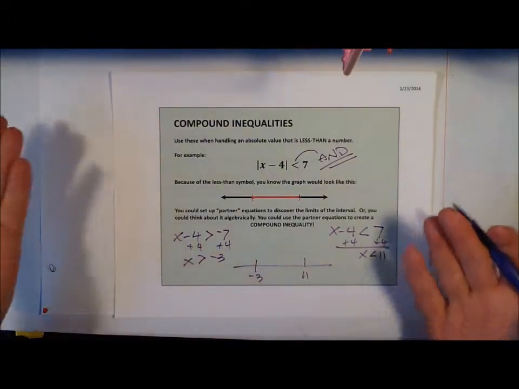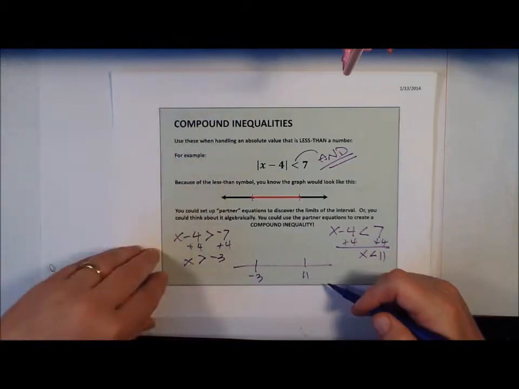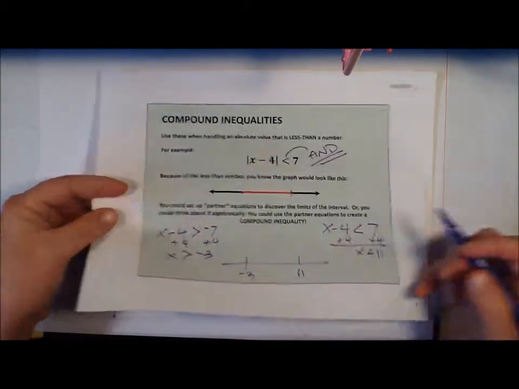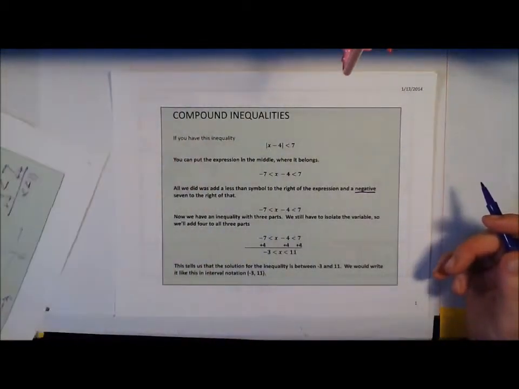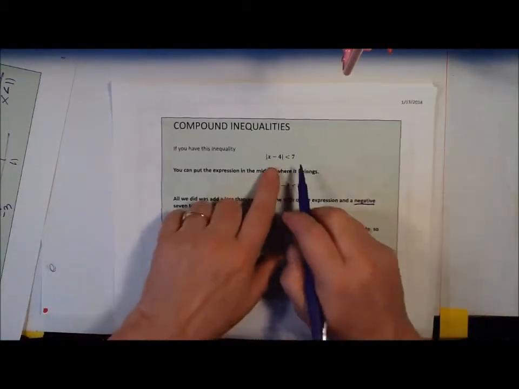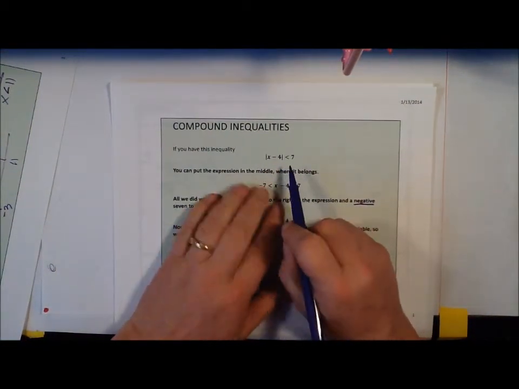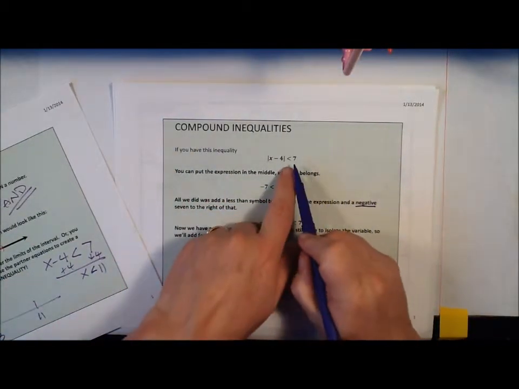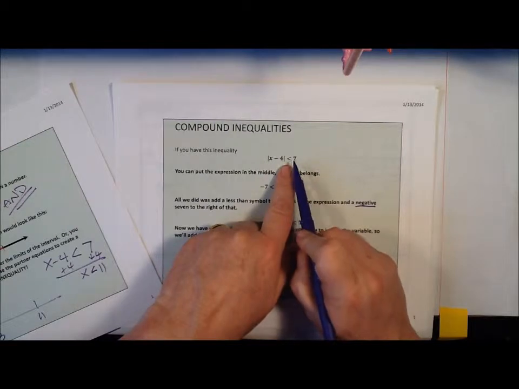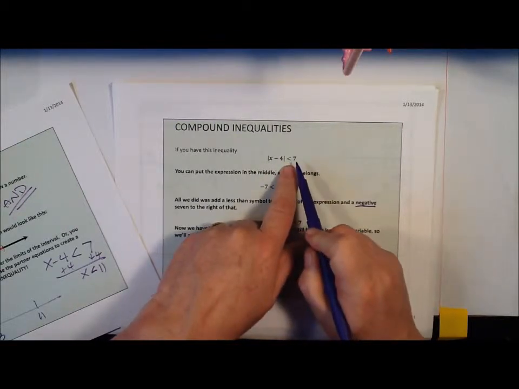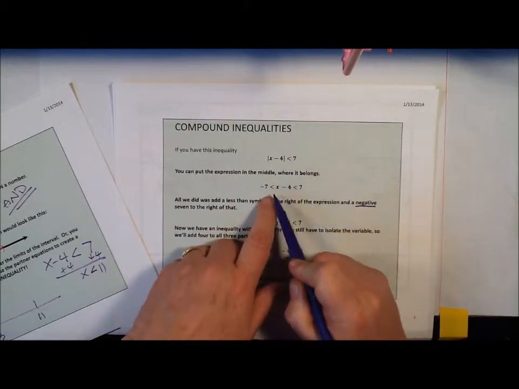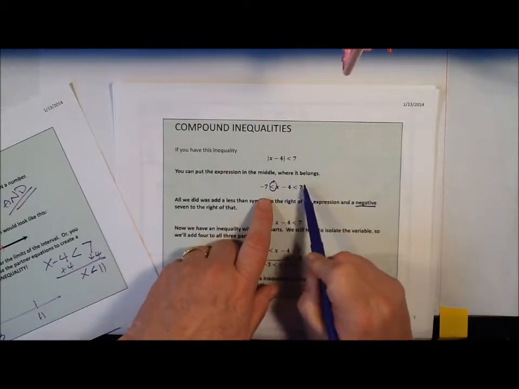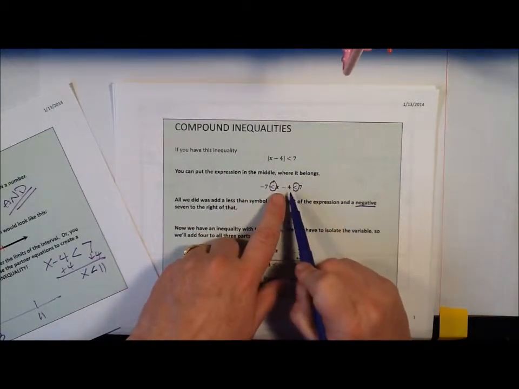Now, there's another way I can do it. I can set it up as a compound inequality. To do that, we're going to have the same inequality, and I need to put the expression in the middle, just like it is on this number line. It's in the middle. So to do that, I'm just going to duplicate the less than symbol and put it over here, so I have two of them, one on either side of the original expression.